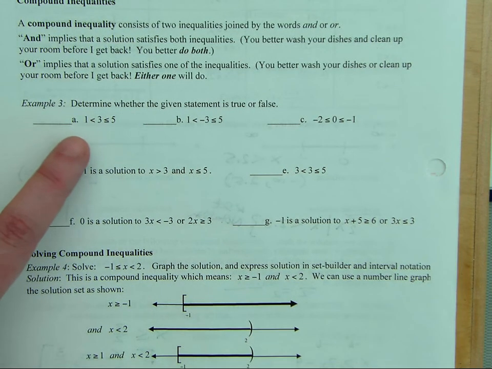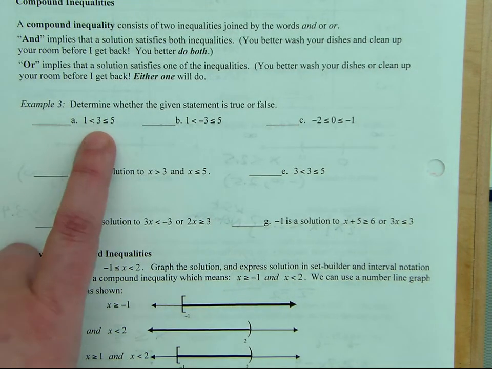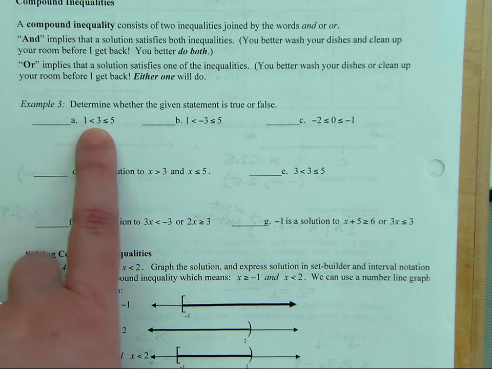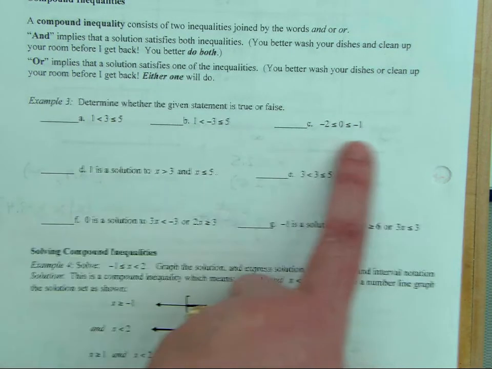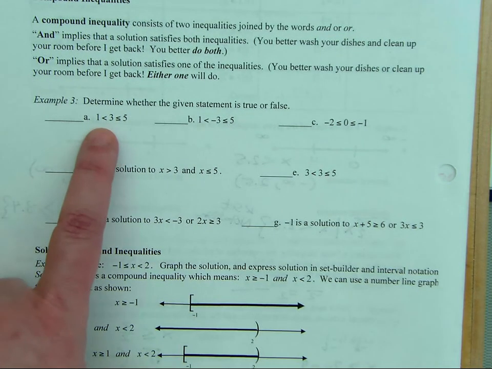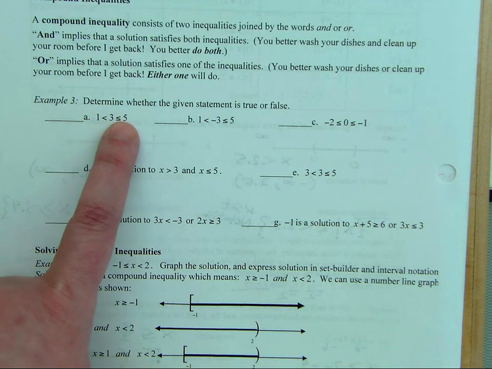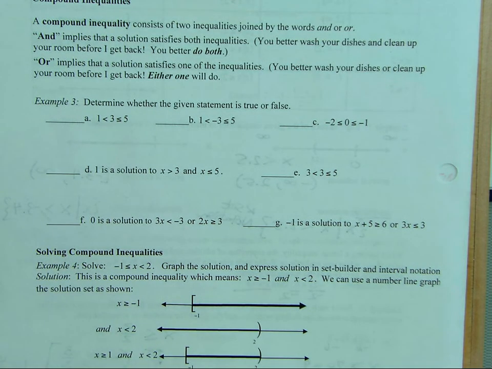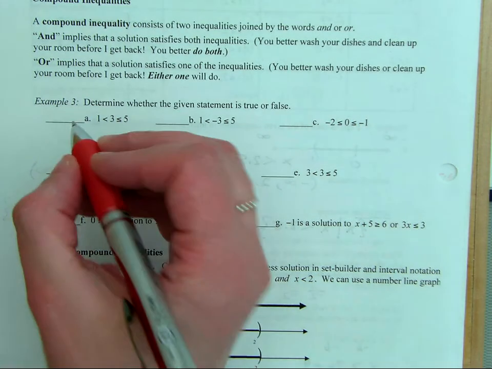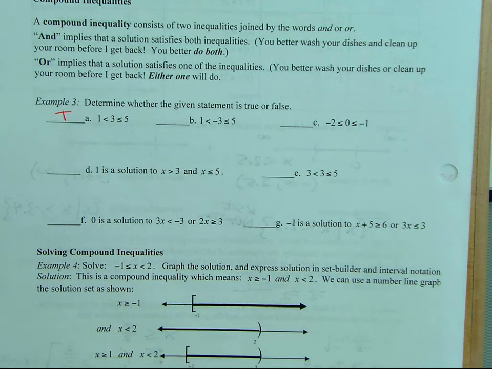So if we look at this here, we want to see: are these compound inequalities true or false? So 1 is less than 3. Is that true? Is 3 less than or equal to 5? Also true. Because when you say less than or equal to, either thing can be true. That word "or" implies that if either thing is true, that's fine. So this one would be true.